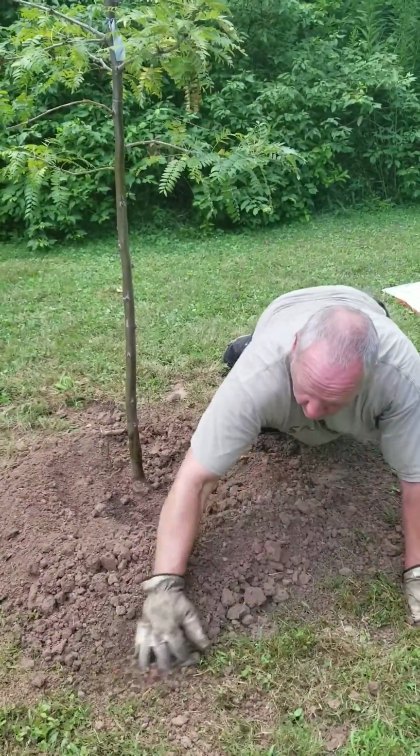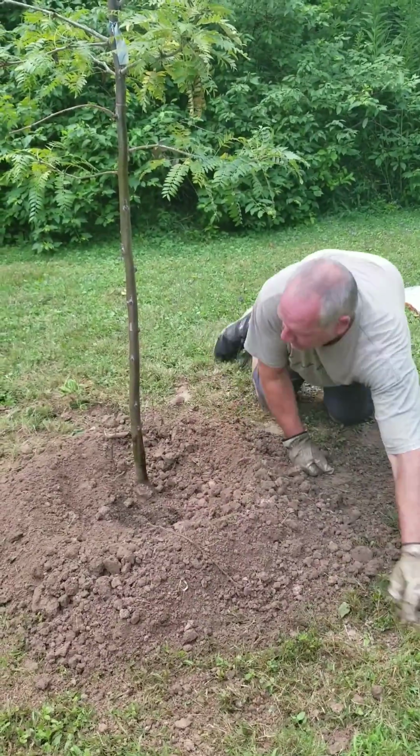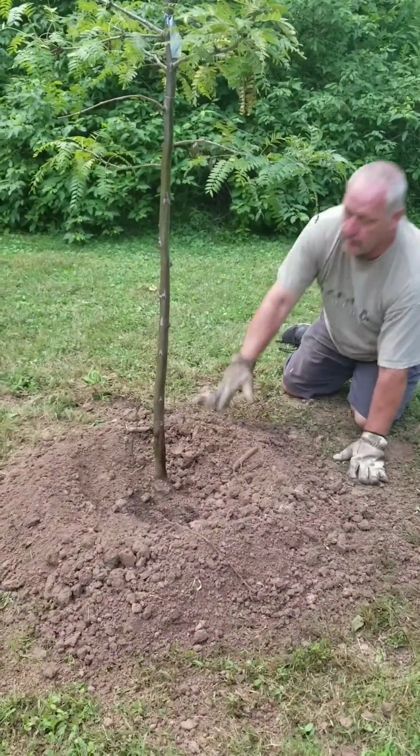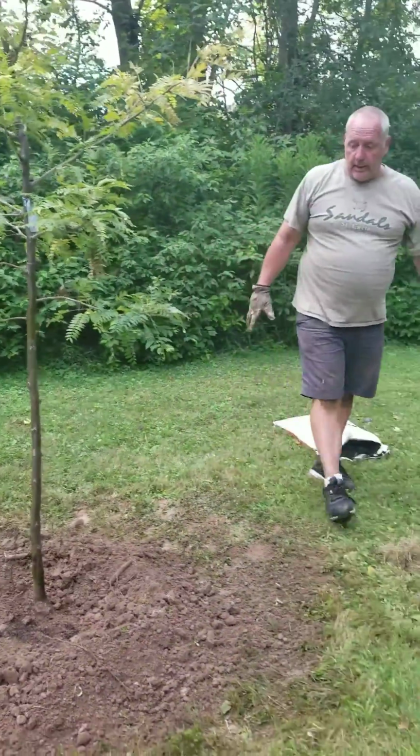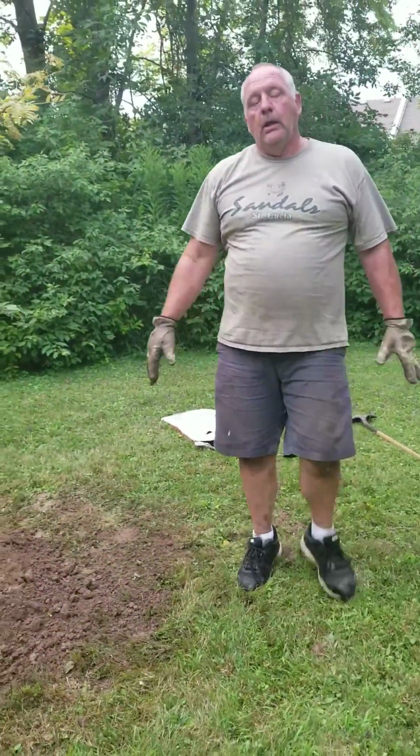Okay, so we have it bermed up nice. And now we're ready for the next step. The next step is to mulch it.